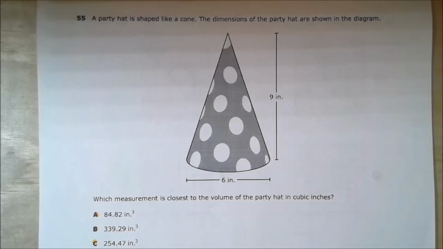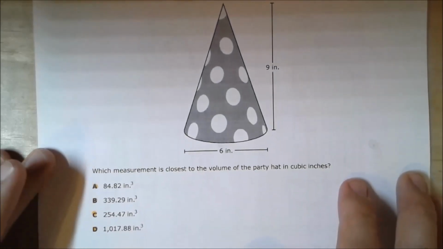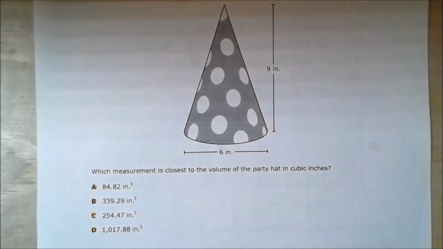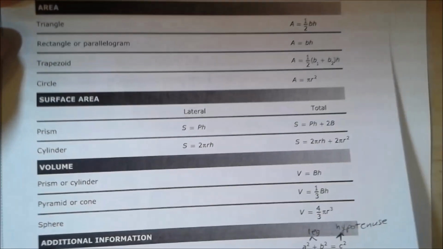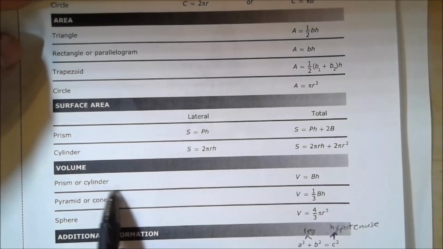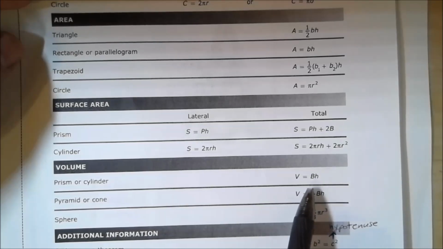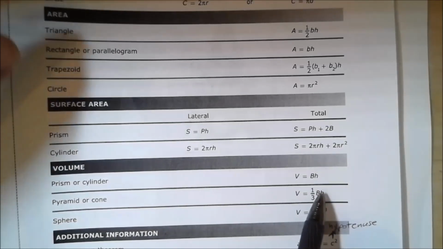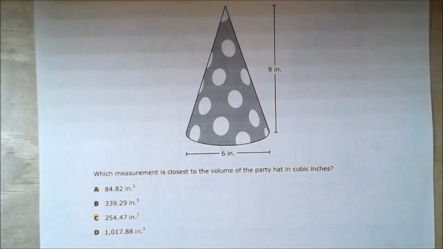55. A party hat is shaped like a cone. The dimensions of the party hat are shown in the diagram. Which measurement is closest to the volume of the party hat in cubic inches? Let's move it up so we can see our answer choices. If we go to look at our STAAR formula chart, this is a cone and we're trying to find the volume of it. So if we go over here to pyramids or cone, the volume formula is 1/3 big B times H. So we know we're going to have that 1/3 in there.